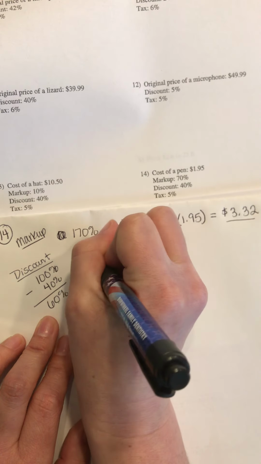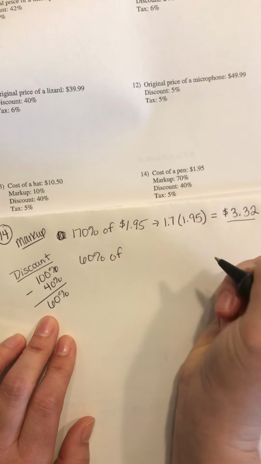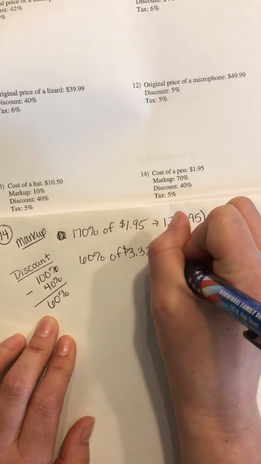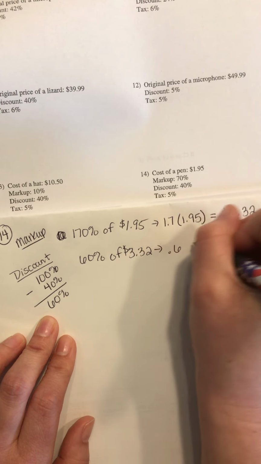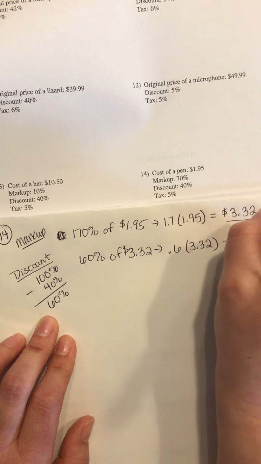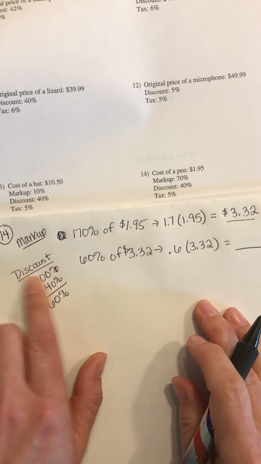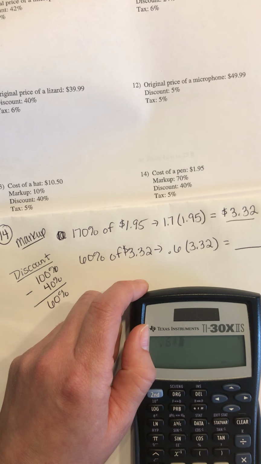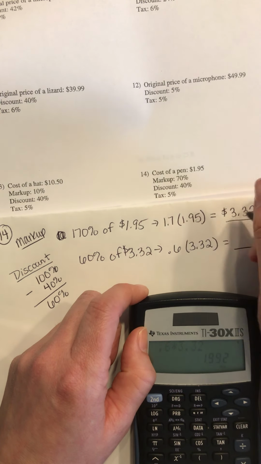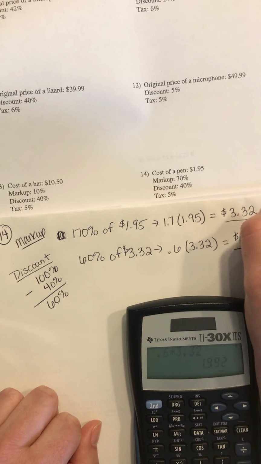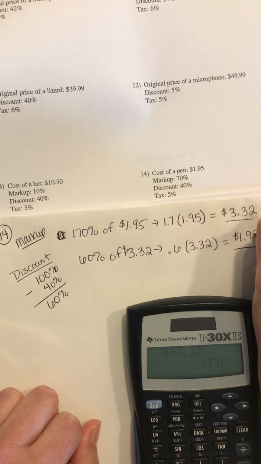Okay, so we're only gonna pay 60% of that $3.32. So that's 0.6 times 3.32. So our discount price, 0.6 times 3.32. Now our pen is $1.99.